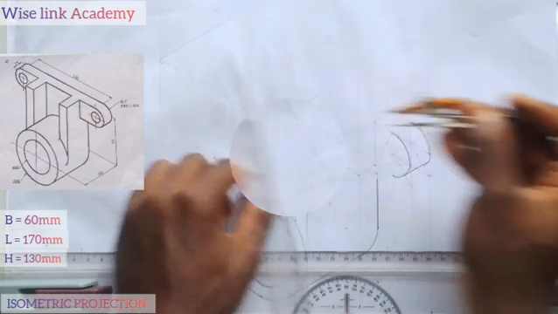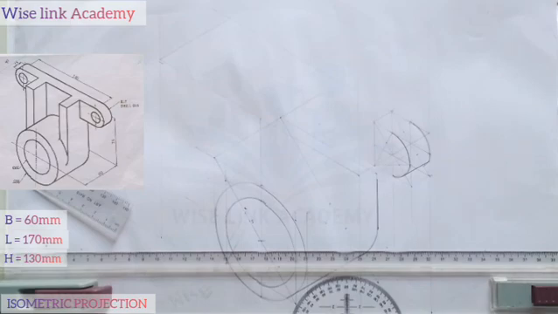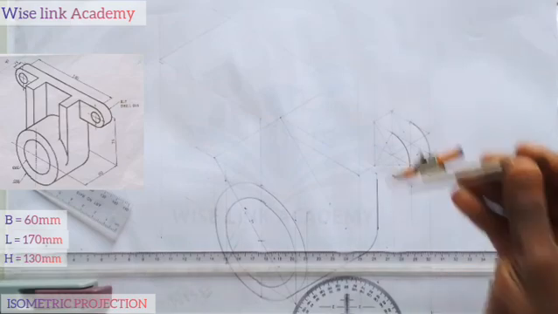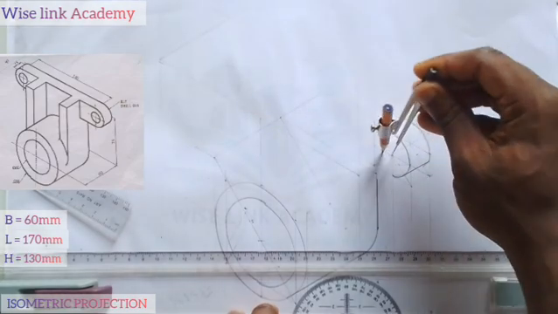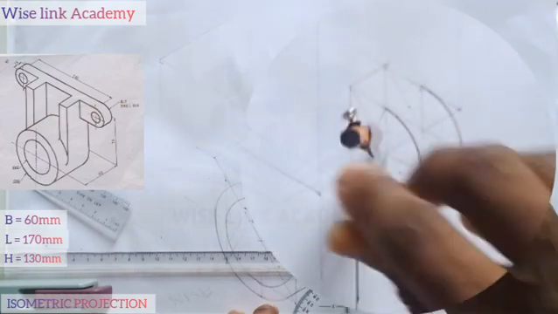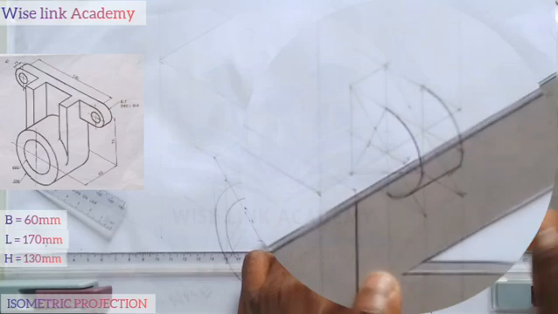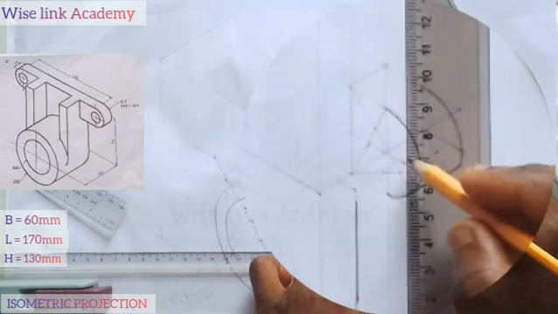So at this point here, 8. I'm measuring 8 at this point here. Strike an arc here: 1, 2, 3, and also 4. Where those arcs cut and meet, as you can see, I'll take this point here upward.